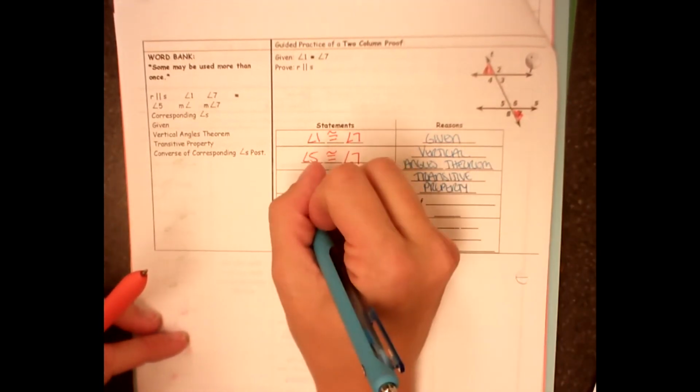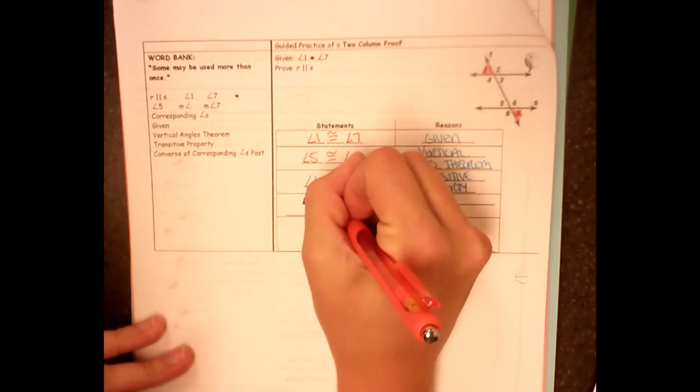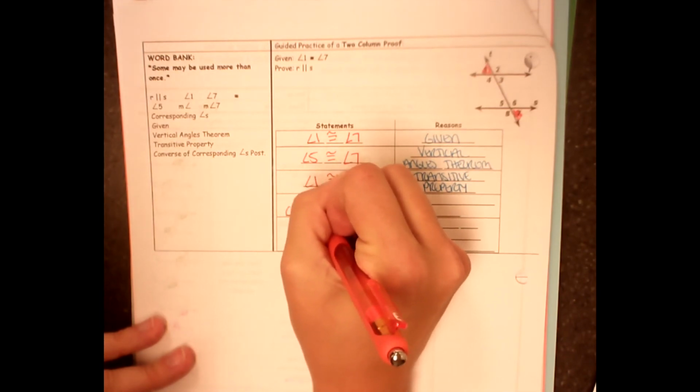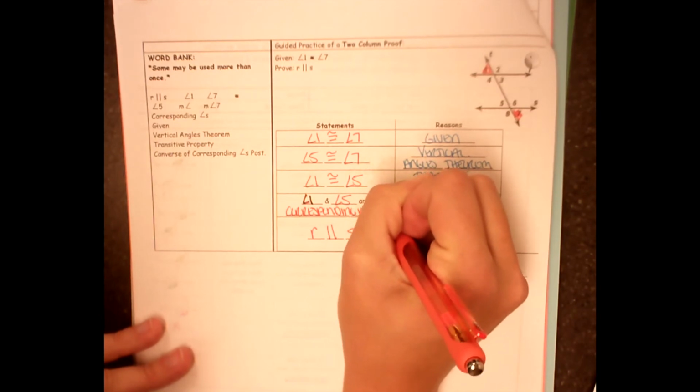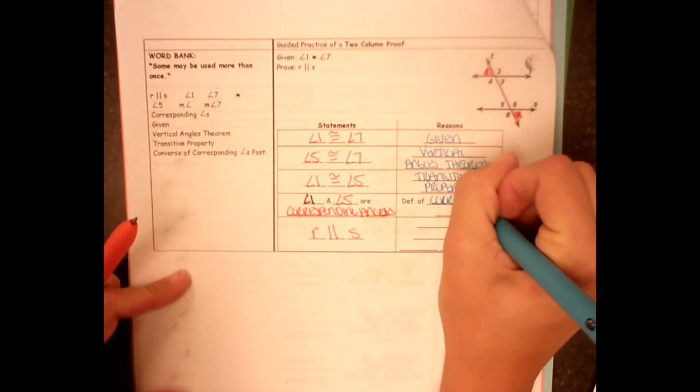Well, how do we know that they're congruent? Because angle 1 and angle 5 are corresponding angles. Why are they? Because of the definition of corresponding angles.